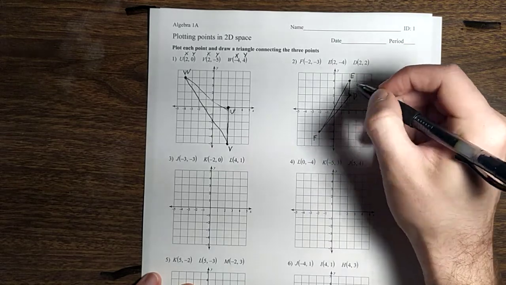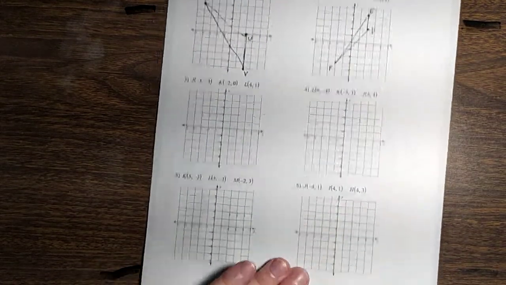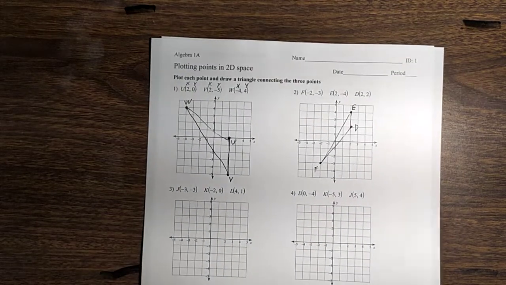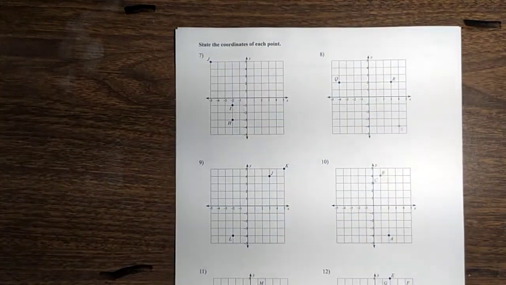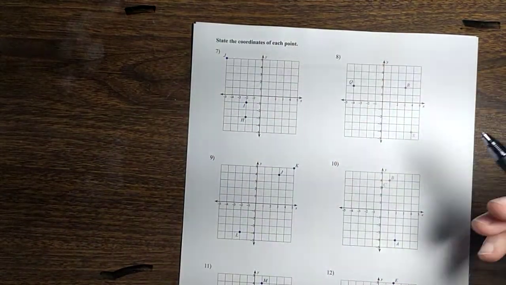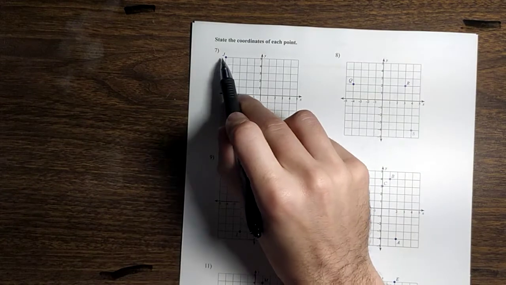All right, so you're going to do numbers 3, 4, 5, and 6 on this. The back page gives you points, and it asks you to state the coordinates of each point. So the coordinates are those two numbers in parentheses. So let me do this one here.